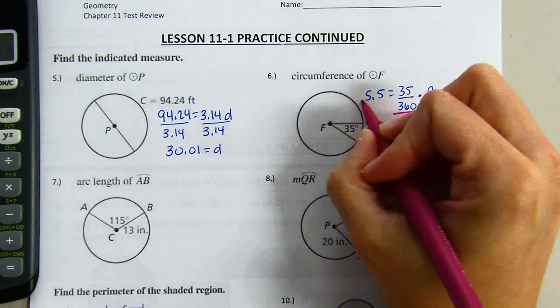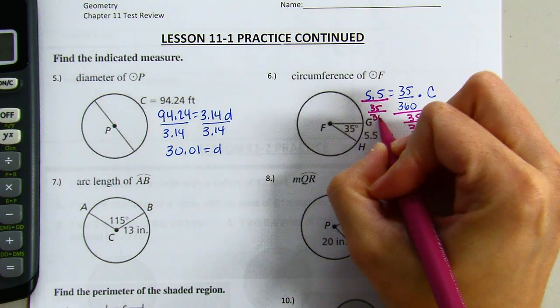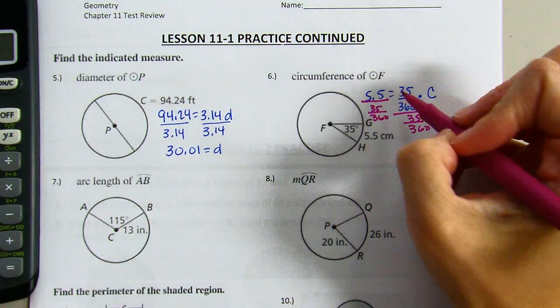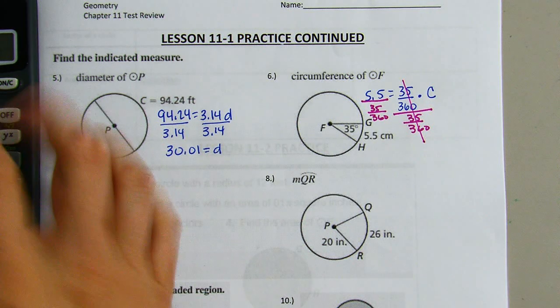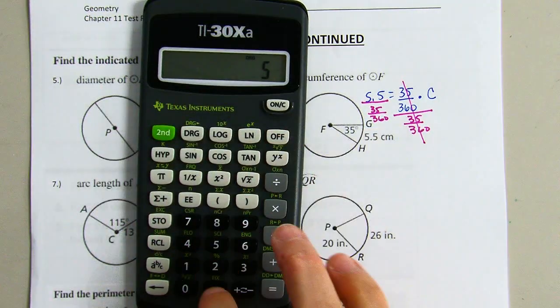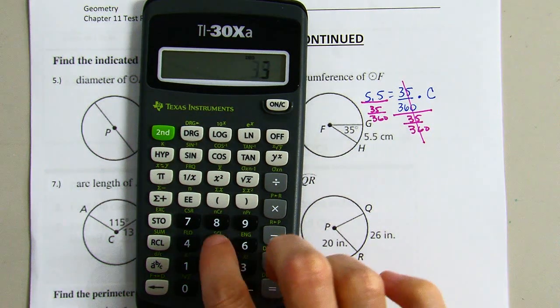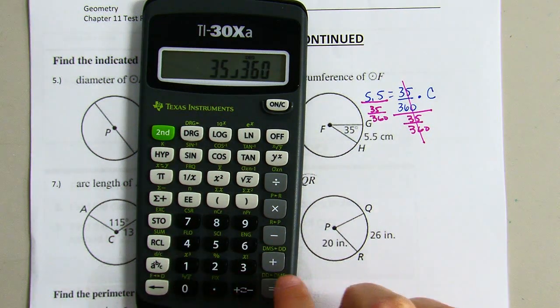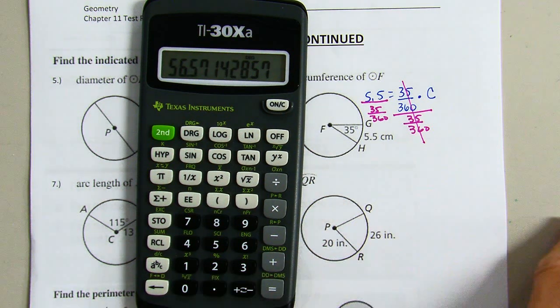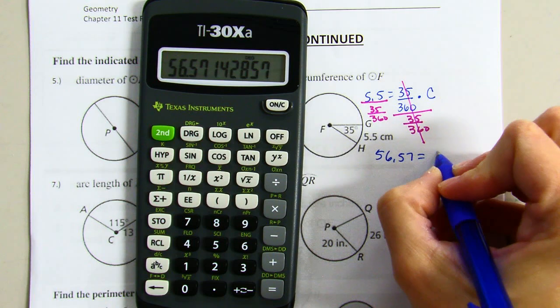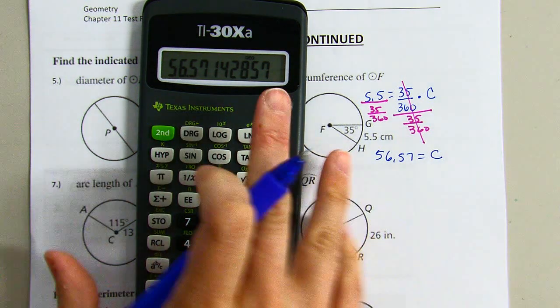So if I divide both sides by that fraction, which I can do in my calculator, I'll get C by itself because this will cancel out. So in the calculator, we type in 5.5 divided by 35 over 360 and then hit equals. And we've got 56.57 for our circumference.